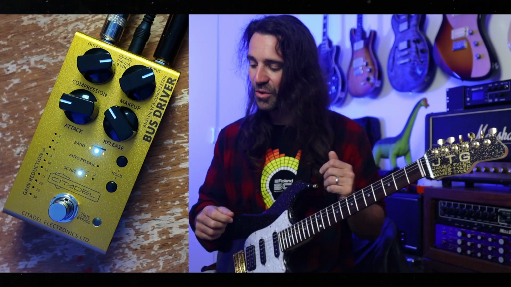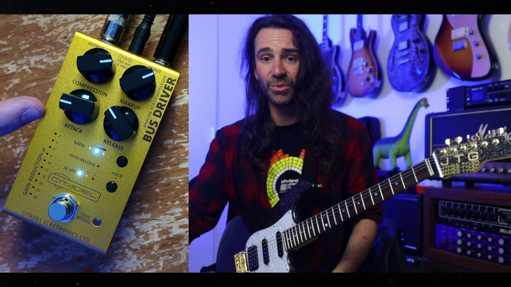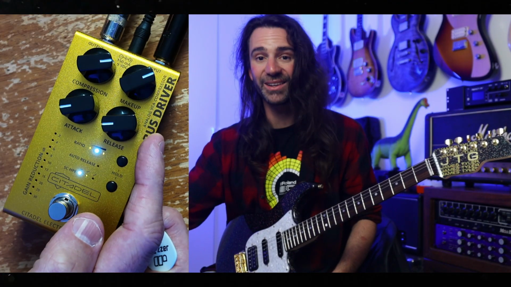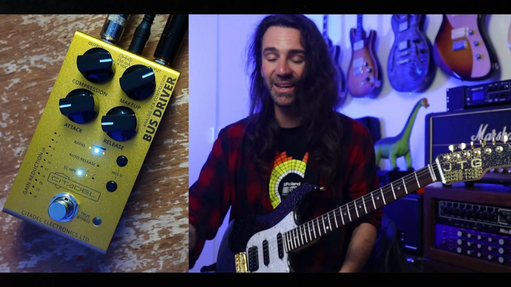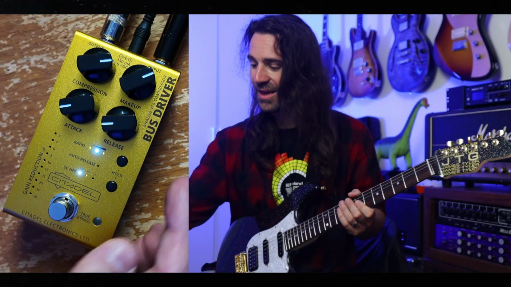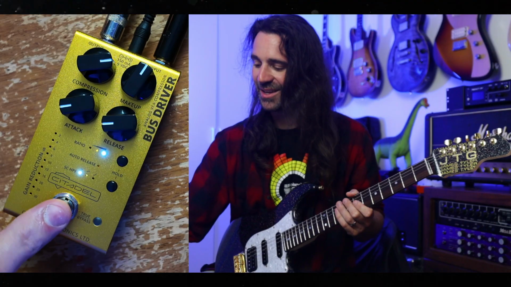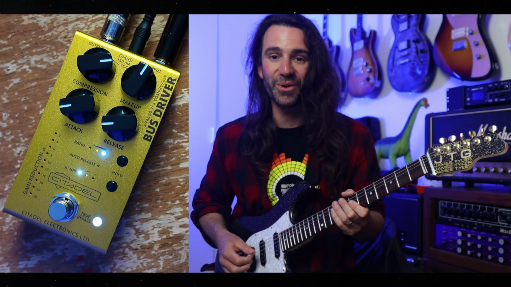So my kind of go-to, if I want a really short attack on here, so let's turn this down. Let's have a listen to what a short release does, or then a long release. And again, pay attention to the gain reduction meter on there. I'm just going to bring this control down. Let's just set the ratio to max on here because life's too short not to crank compressors.